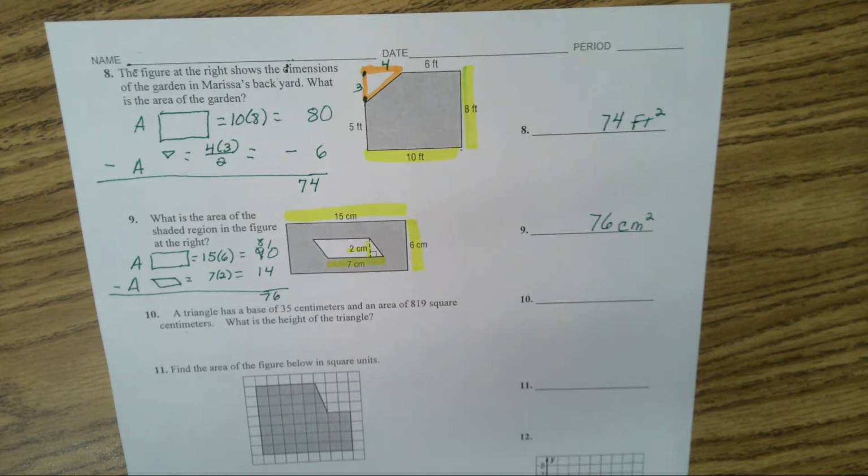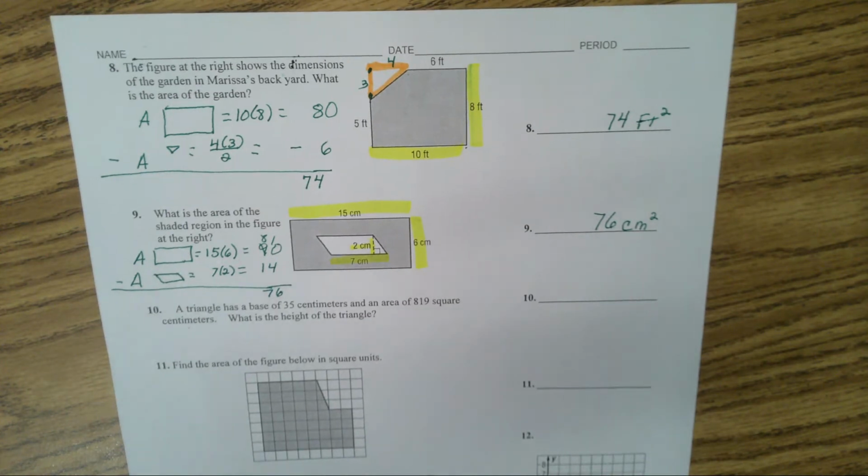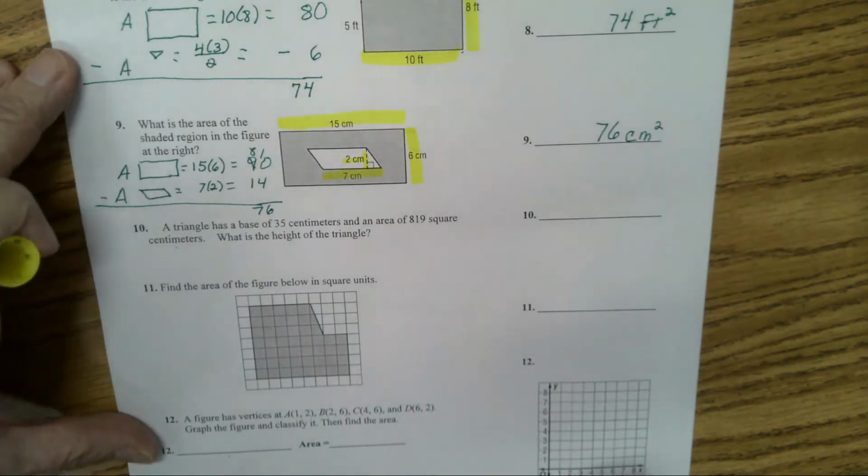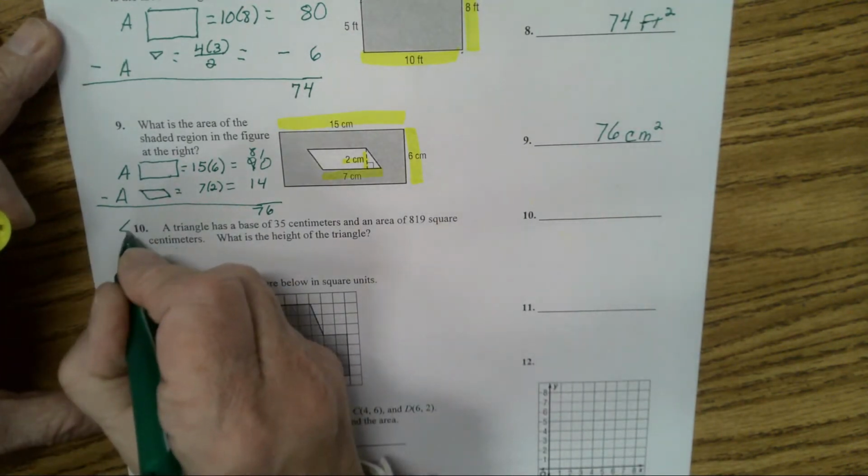Do you see that, kids? That's not hard, is it? Number 10. Find the missing piece. Let's put a little star by this.